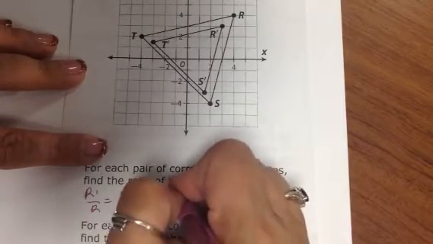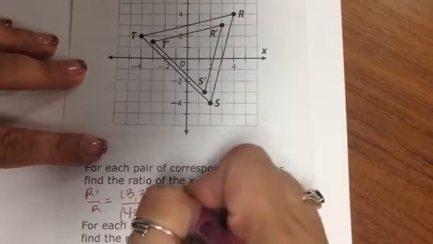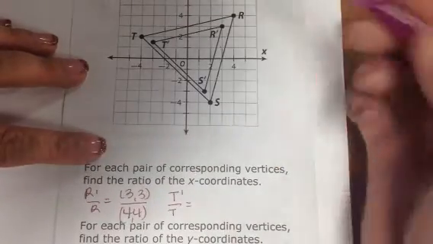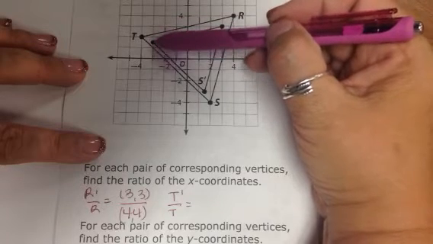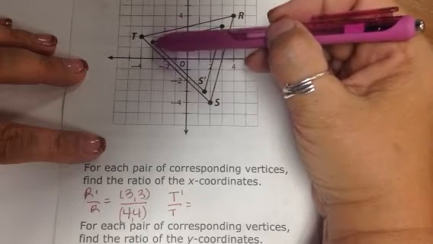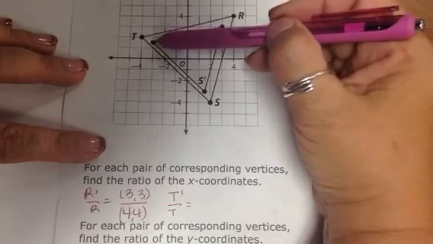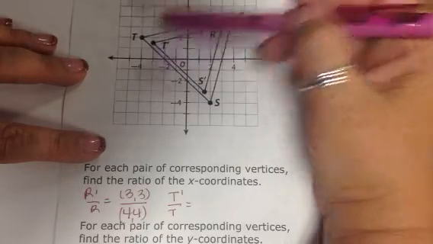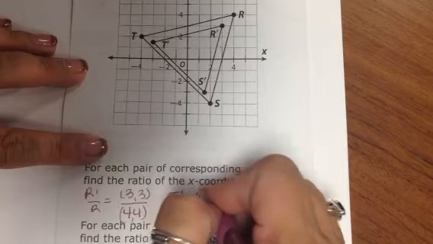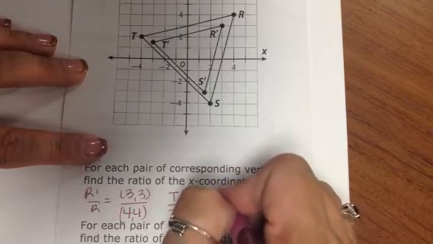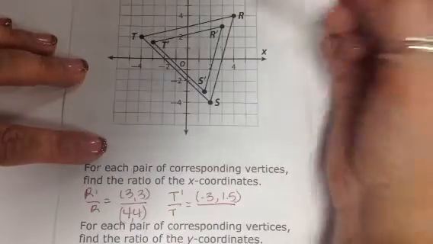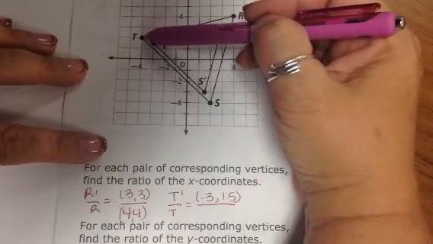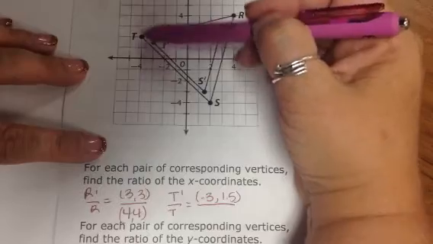Now let's look at T prime over T. Okay, T prime is sitting in a kind of strange place. It's sitting at -3 here, but when you go up on the Y, it's sitting at 1.5. So we have a -3, comma, 1.5, all over, if you look at this T, it is sitting at -4, 2.